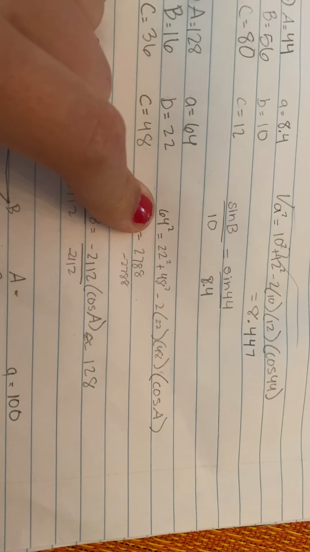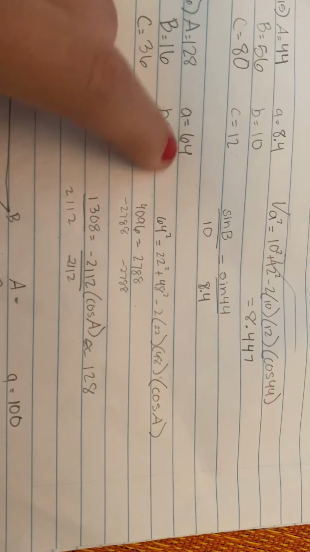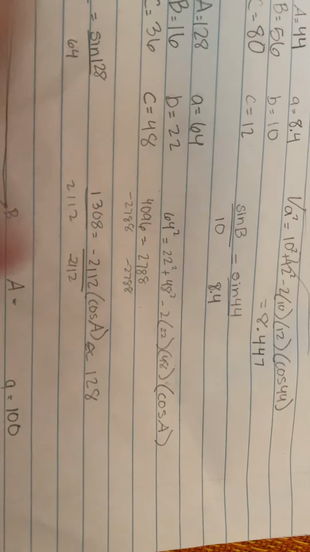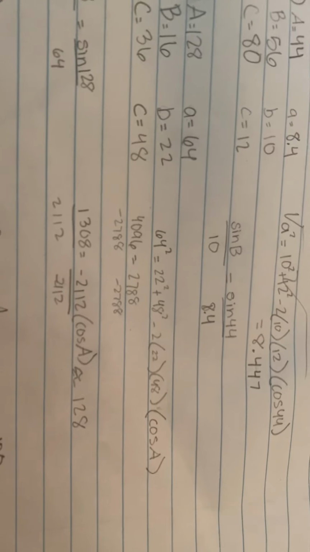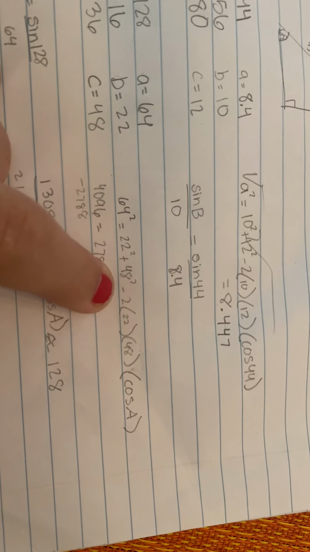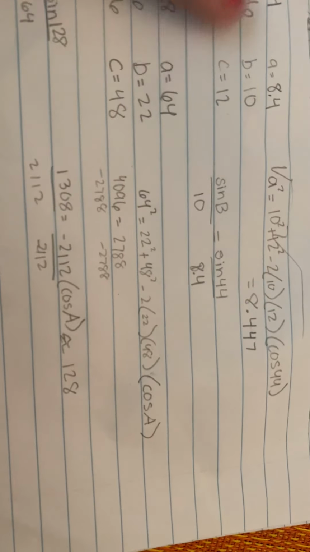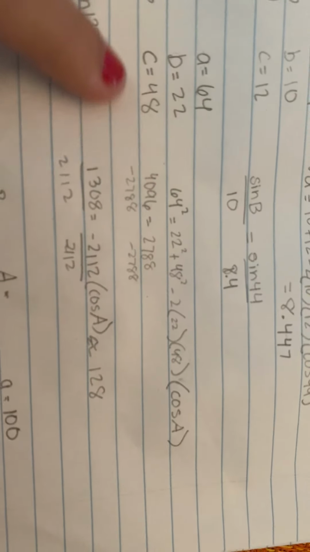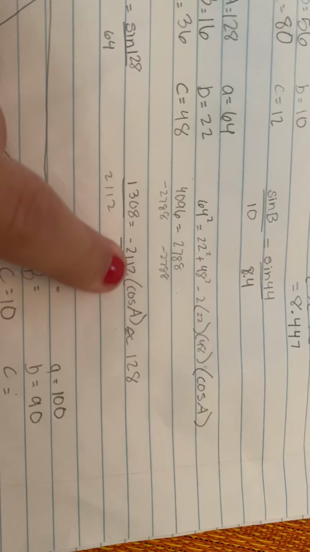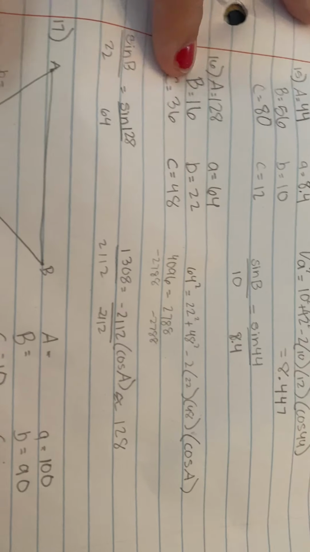So I started with the formula and plugged it in. So A squared, so it was 64 squared, equals B squared plus C squared minus 2 times BC times cosine of A. So I worked all that out, and I guess I ended up getting 128 when I put it on the calculator.